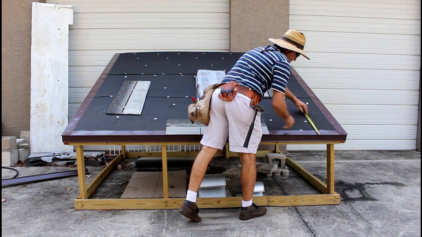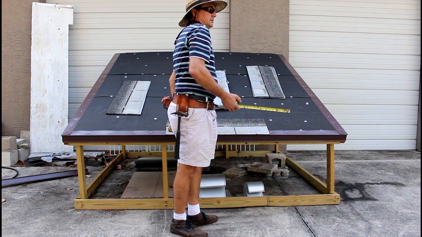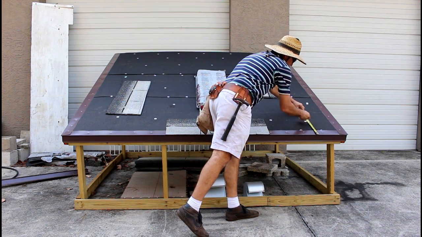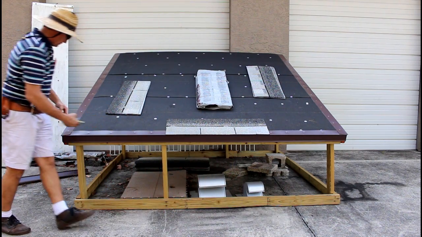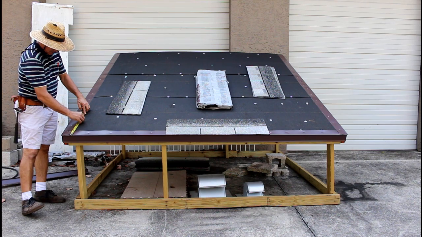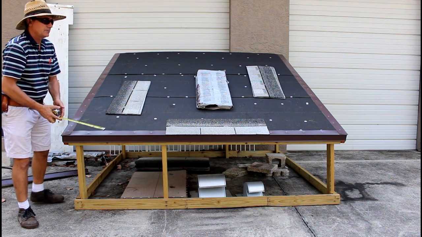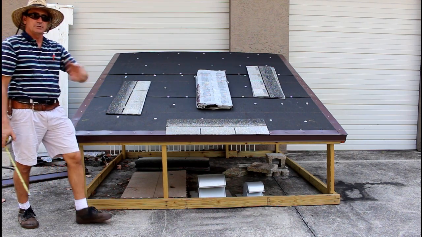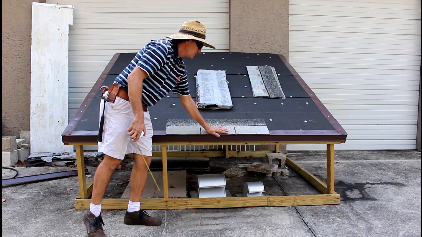You literally just make a mark with a crayon. Crow's foot at 11. And on the other side. Now if you're by yourself, you want to do that pretty close to the edge. If you're with someone, it really doesn't matter because you've got somebody to hold your chalk line. I'm going to put a nail in here in order to pop this line. However, that's not my line. That's if you're overhanging it an inch.